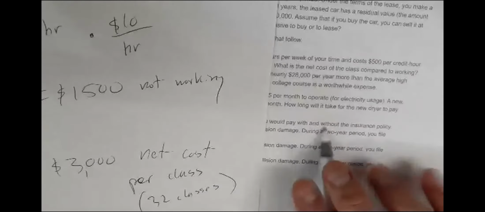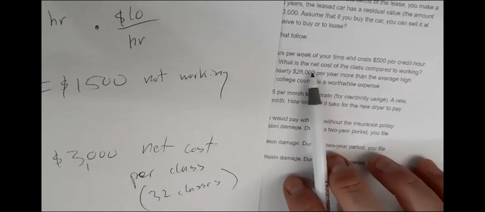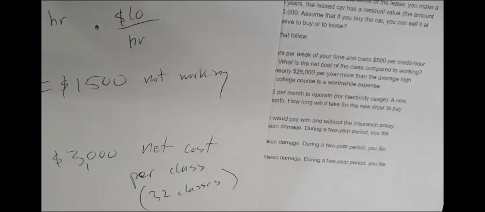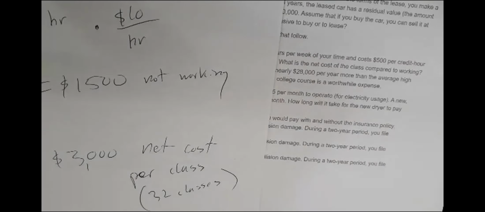Versus 28K per year, as long as you go more than 96. How many years is that? 96 divided by 28. As long as you're living over like 3 years doing this, right? It more than balances itself out.